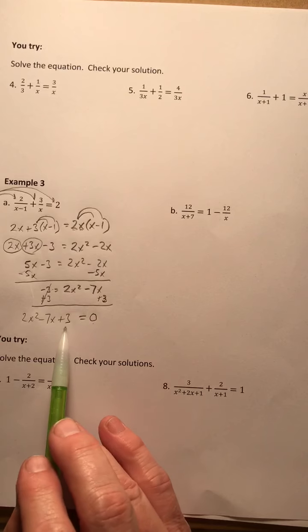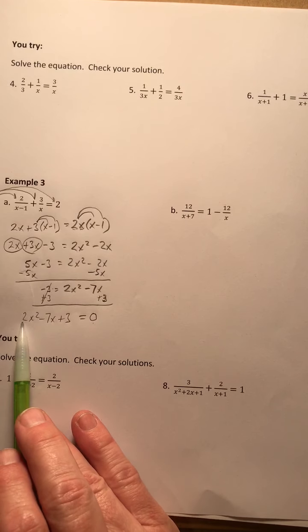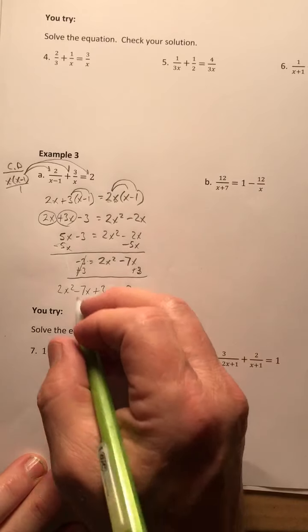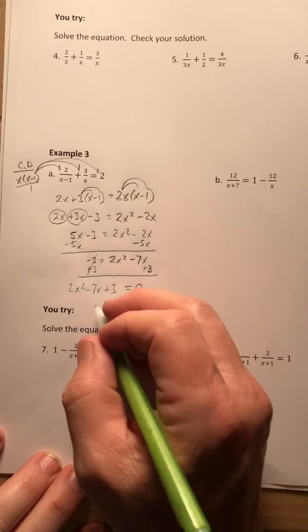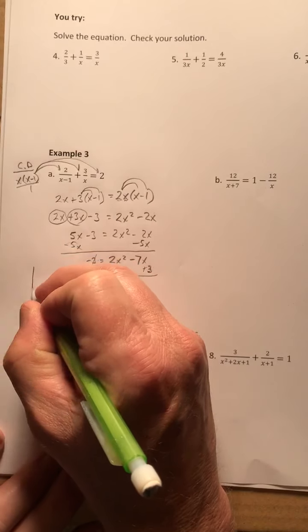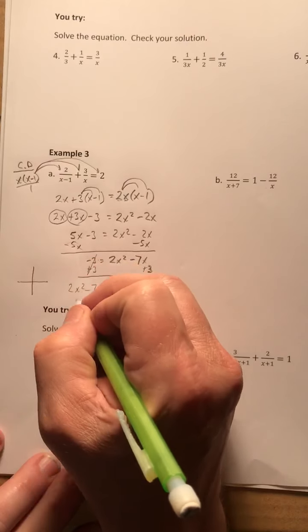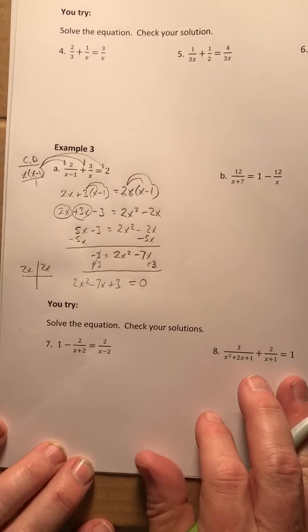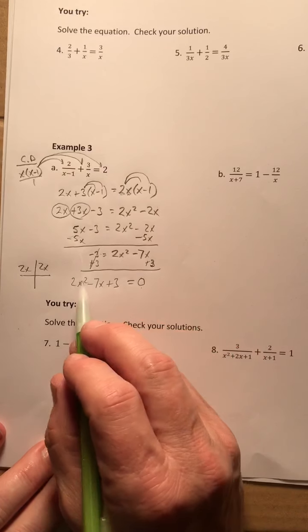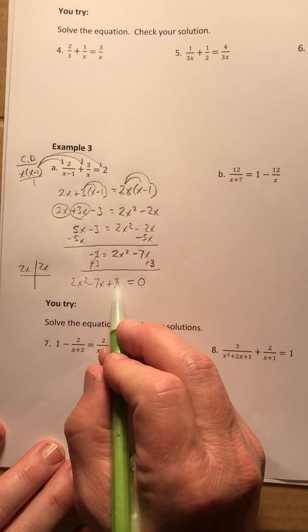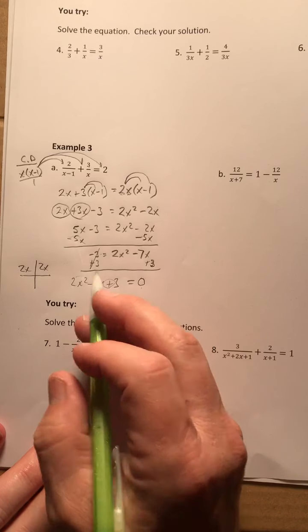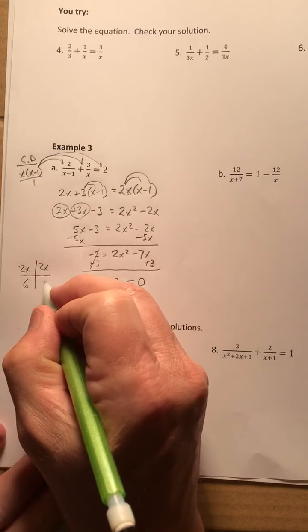All right, so this is the one where I now have a leading coefficient, so I have to do my box. In order to factor this out, we have to do our box. So again, in our box, we put a 2x in the top of each side. And then we multiply. 2 times 3 gives us 6. We need factors of 6 that add up to 7. So it's 6 and 1.